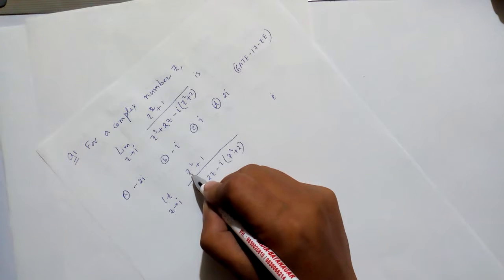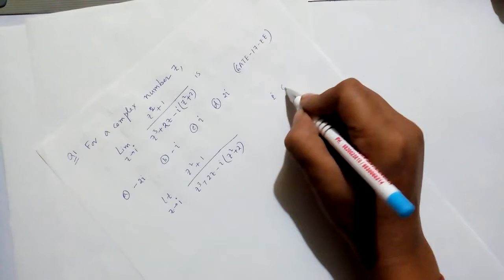I square means minus 1, minus 1 plus 1, that means 0.